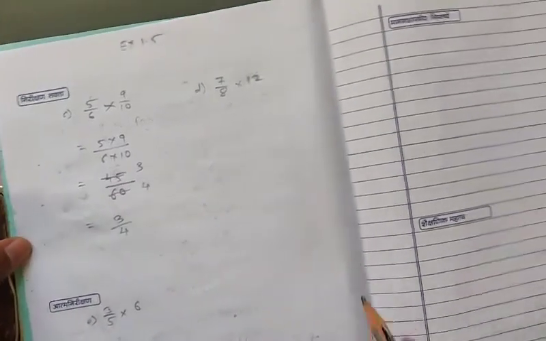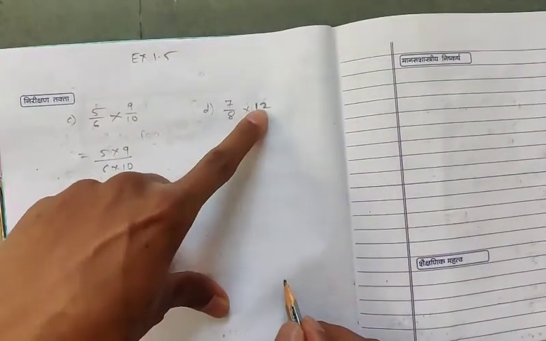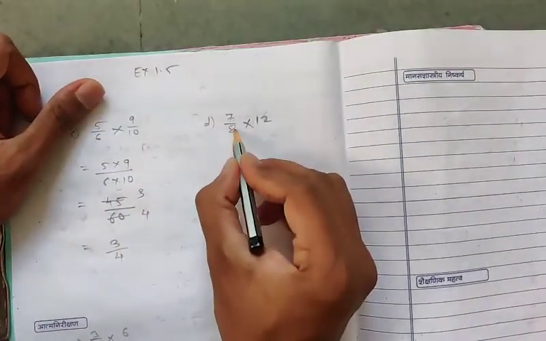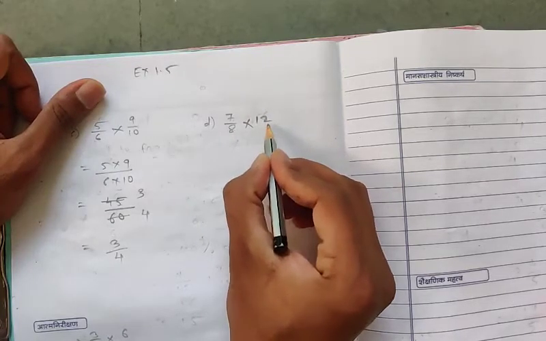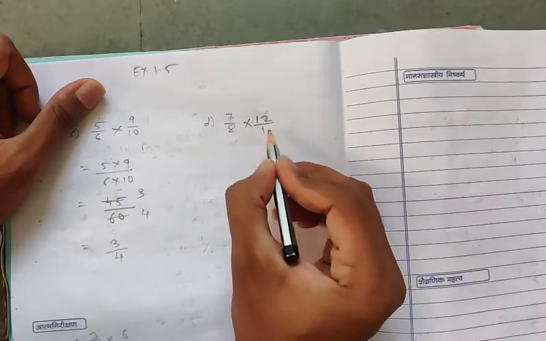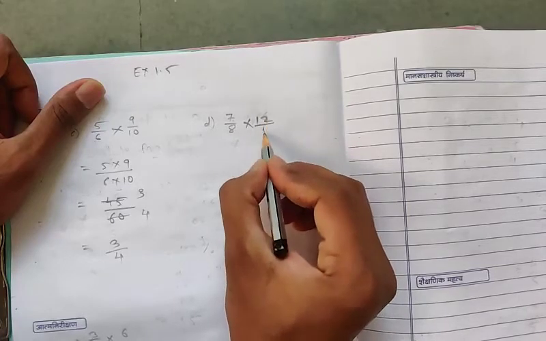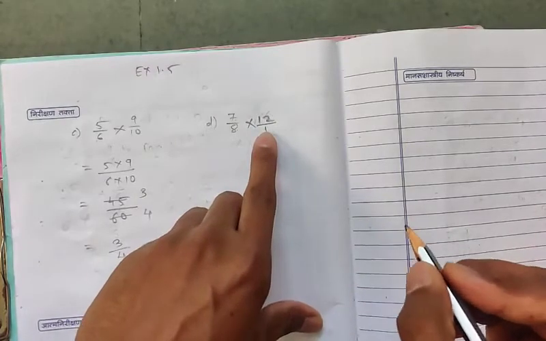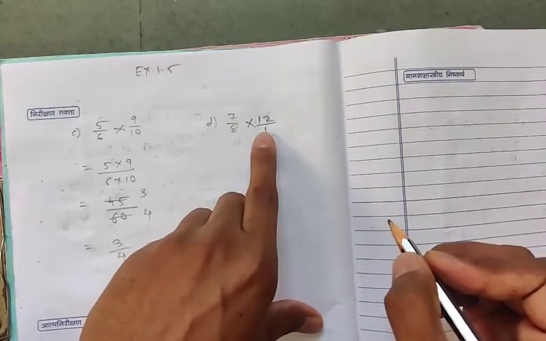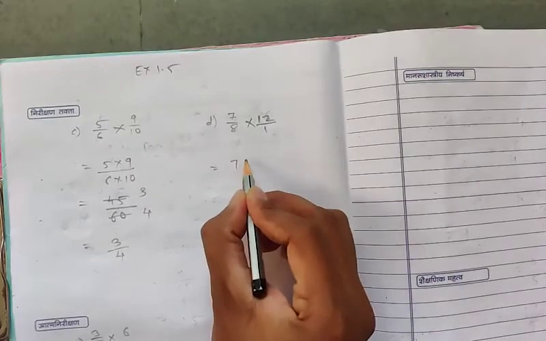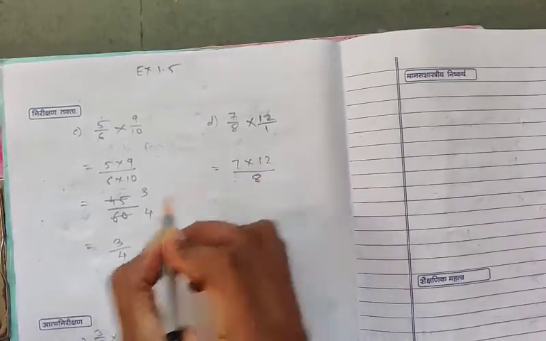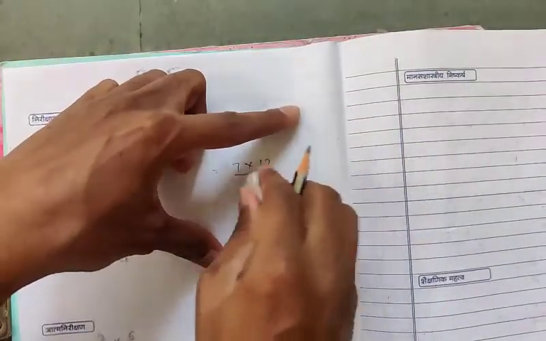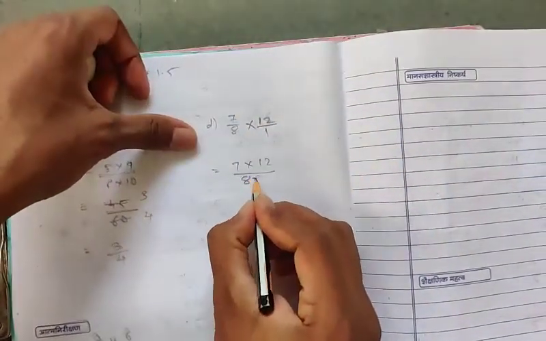Next one is 7 upon 8 multiplied by 12. Now this is the fraction and this is the whole number, right? Here the denominator is not given, so you can consider the denominator 1. The value will not change, 12 divided by 1 is again 12. So if the denominator is not given, you can take 1 as the denominator. Now what we have to do? 7 multiplied by 12 upon 8 multiplied by 1. No confusion, right?